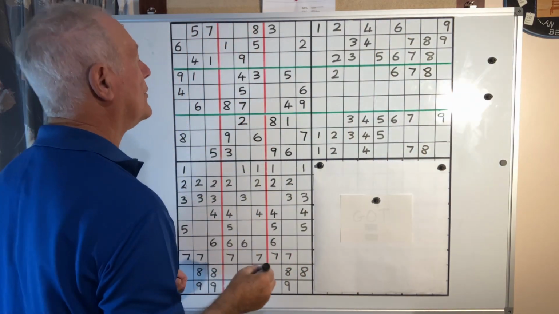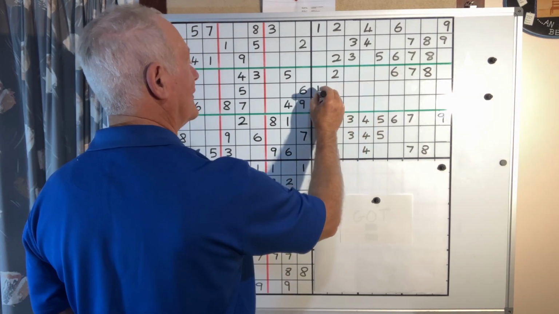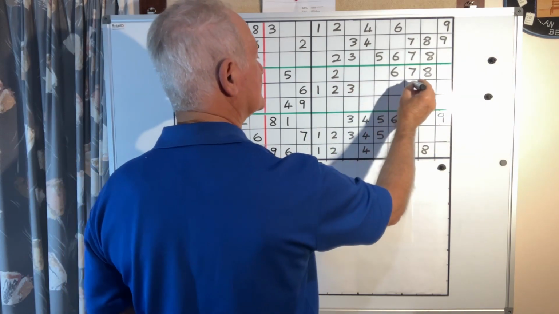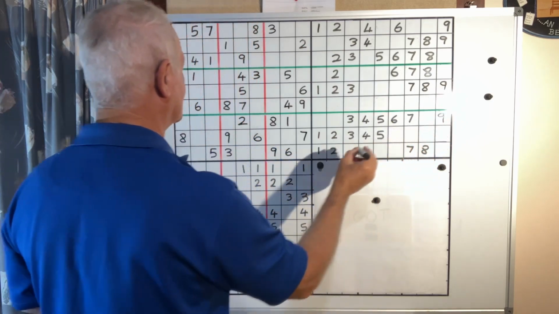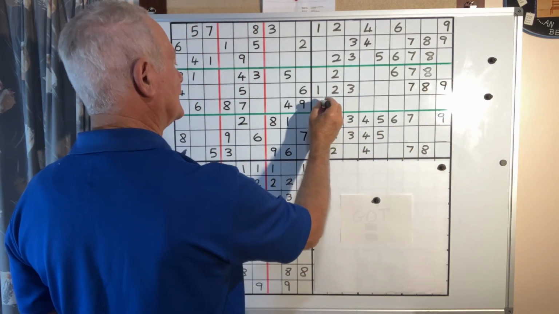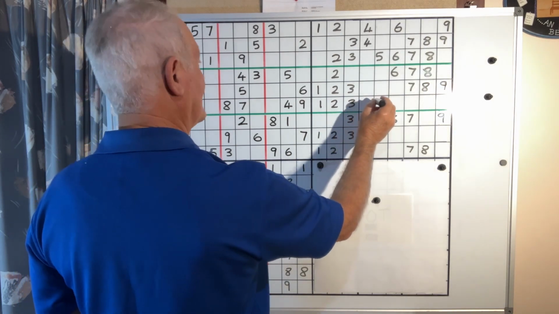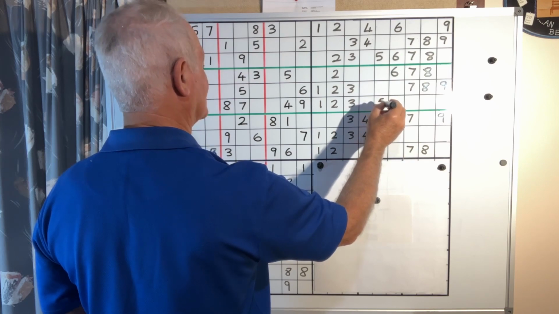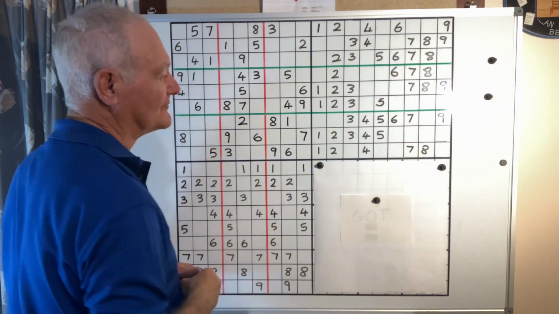Next row, 1, 2, 3, 4, 5, 6, 7, 8, 9. Next row, 1, 2, 3, 4, 5, 6, 7, 8, 9. And I've done the same thing, of course, with the other rows.